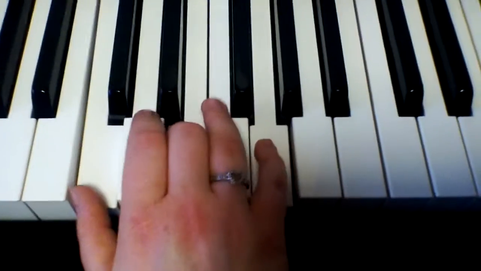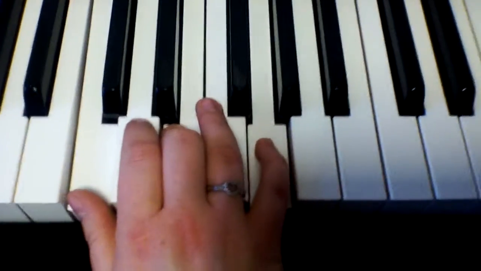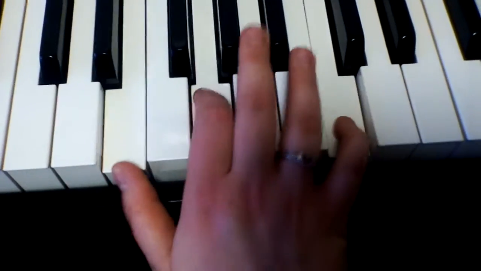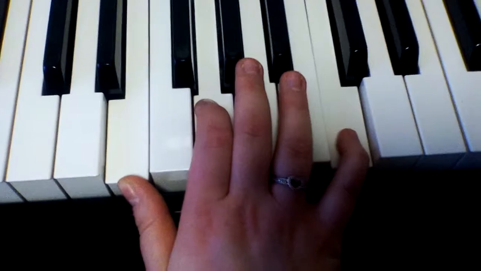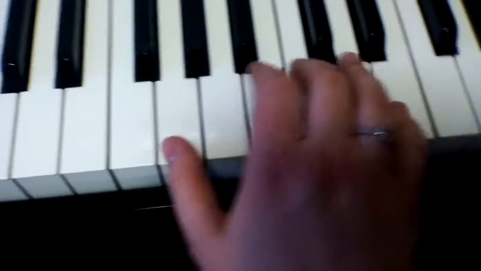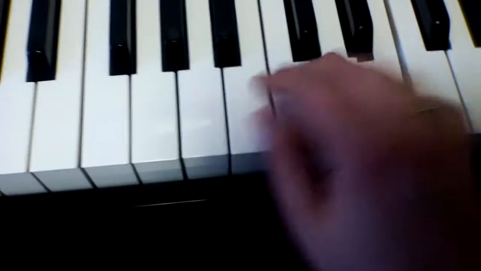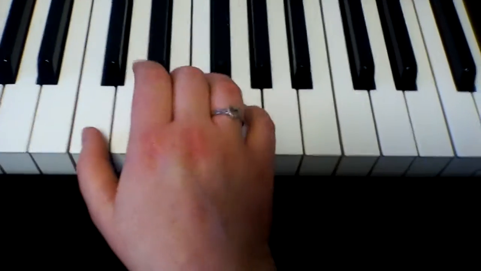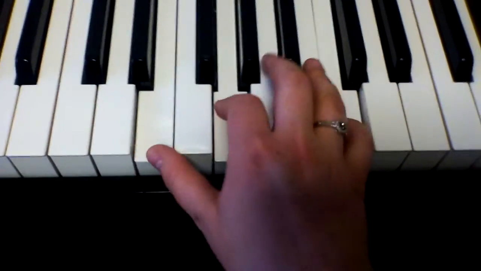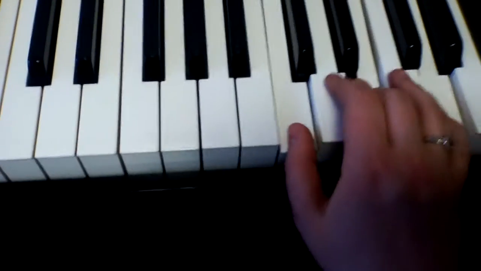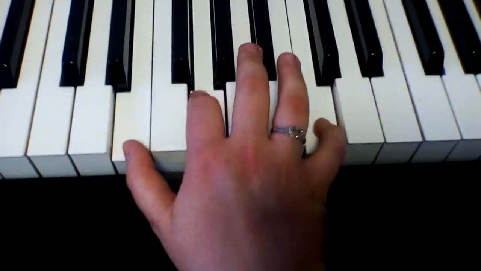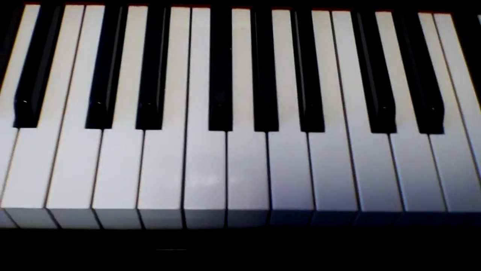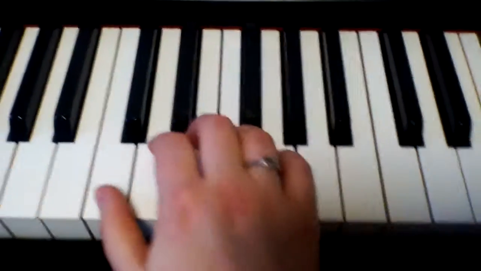So if we have a triad, this is the root position. When we invert it, that means we flip it around, we put the notes in a different order. Here's your first inversion, so it's the same 3 notes in a different order. Second inversion, and back to root position. So what you're really doing is taking off the bottom note and putting it on top. Okay, so that's playing them blocked, and of course we can also play them broken.